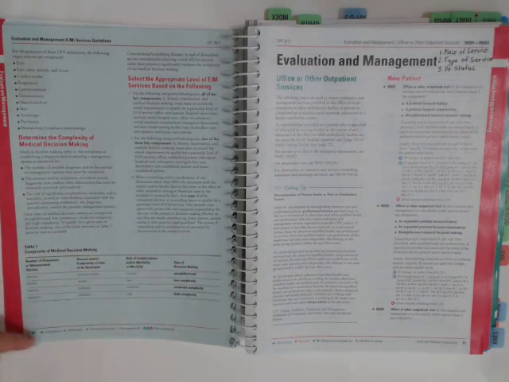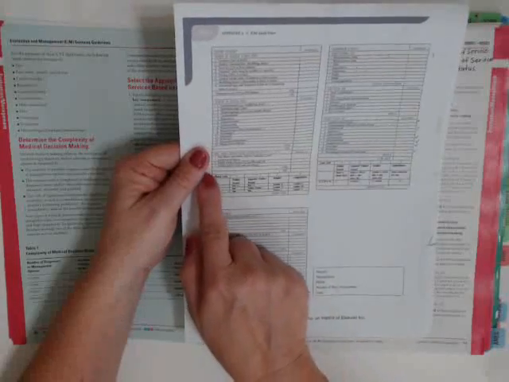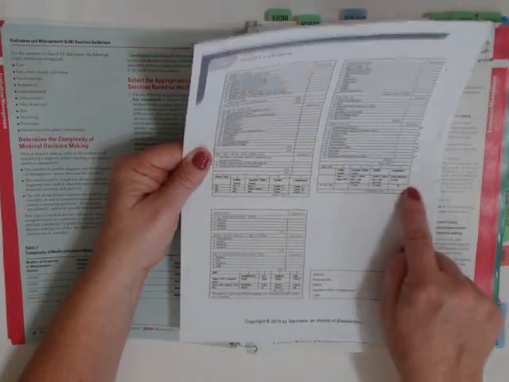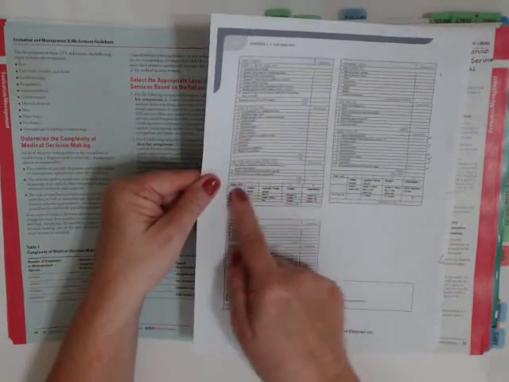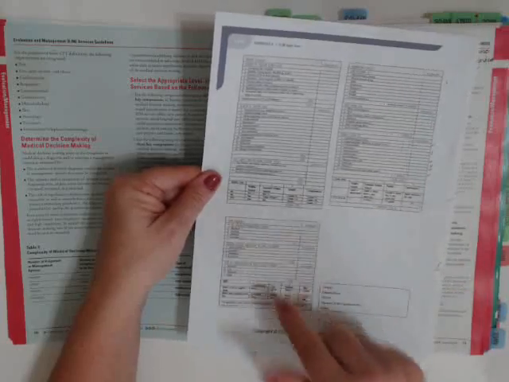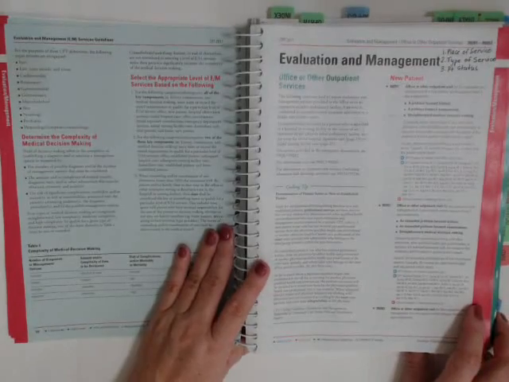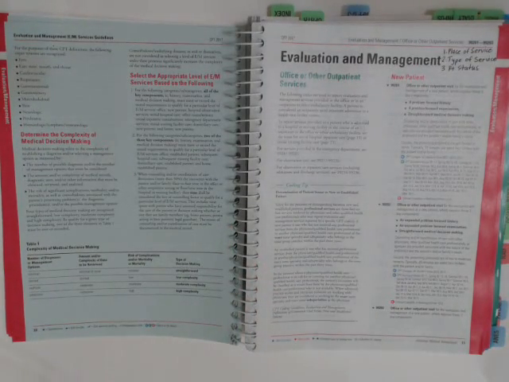They do have this table for your medical decision making. I have had students that have copied this little history and exam. You already have it for medical decision making, but I've had them put it in before because they just got used to this layout. So do whatever you think you need to do. But I think this will get us a good start on E&M, most likely.